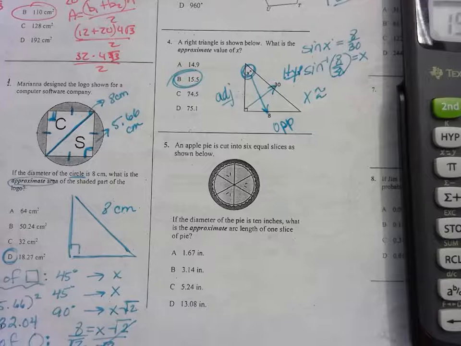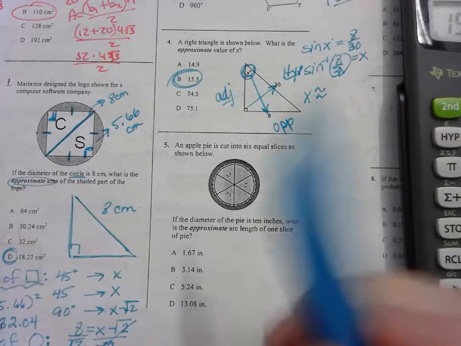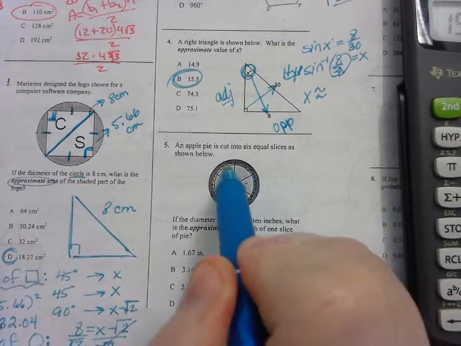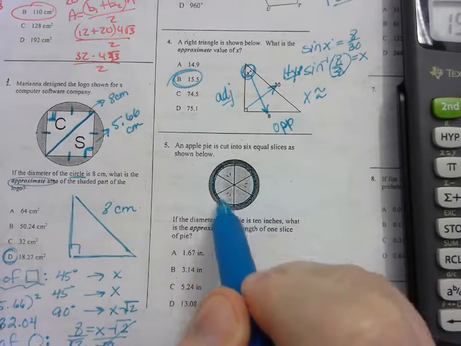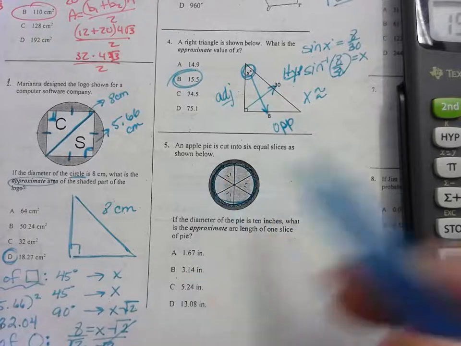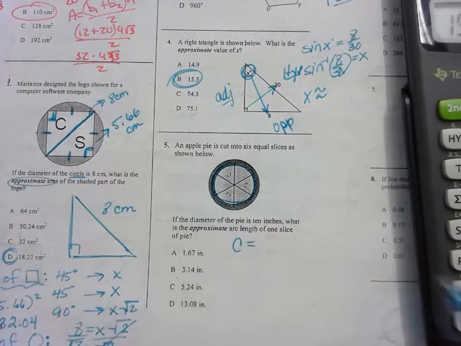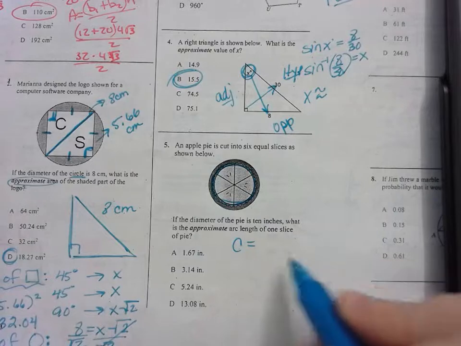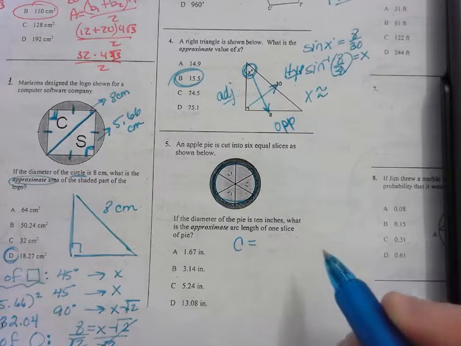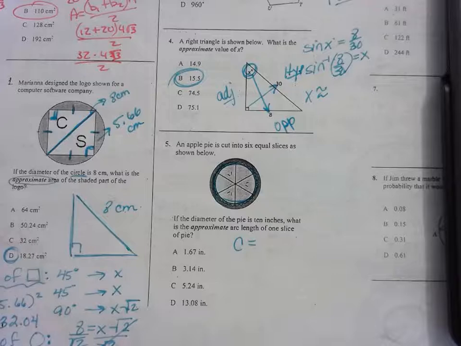And they want to know one slice of pie, all right? So we're looking for a fraction of the crust right here, which means there's probably going to have to be a fraction in the formula, right? So if I wanted to know how much crust this entire pie has, what formula comes to mind for all of the crust? Circumference, which is: there's a pi, there's an r, there's a 2, but where does it go?